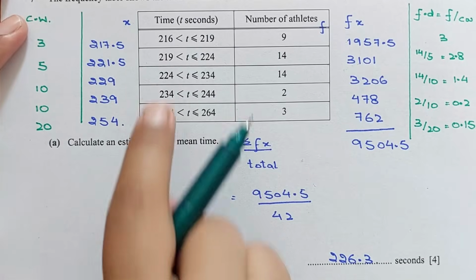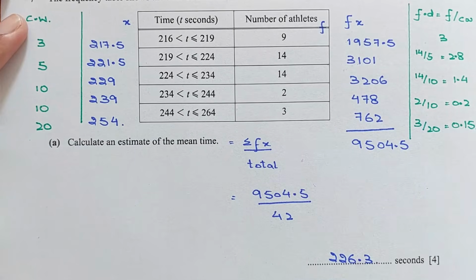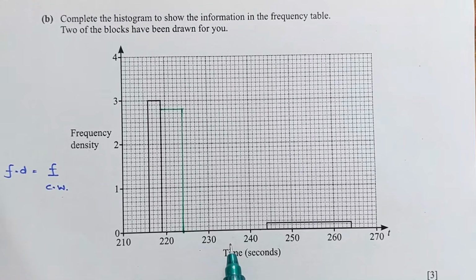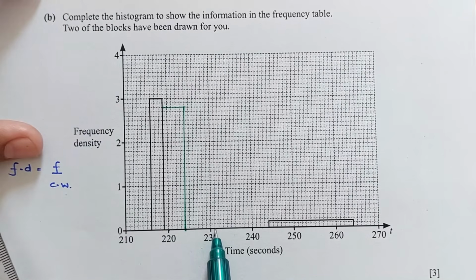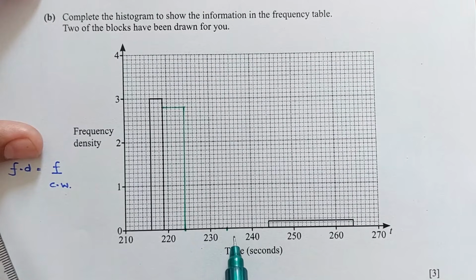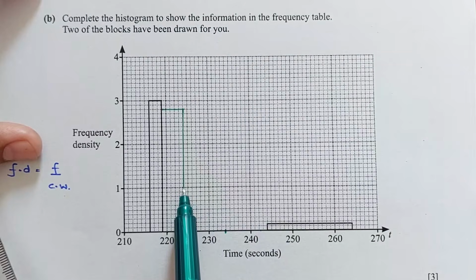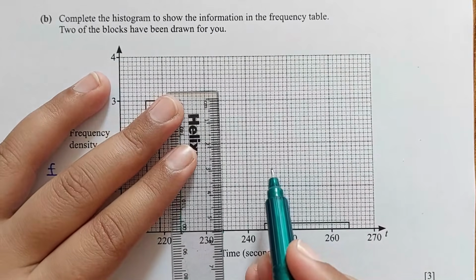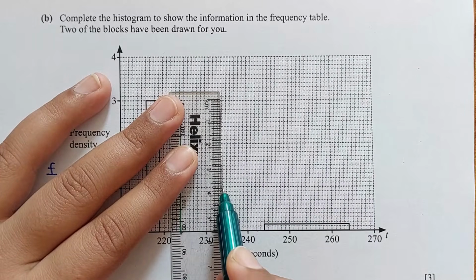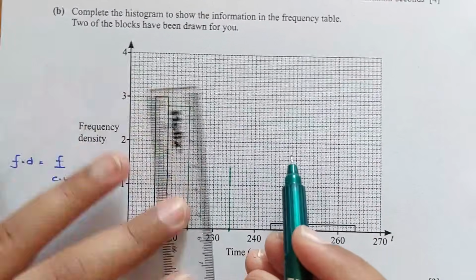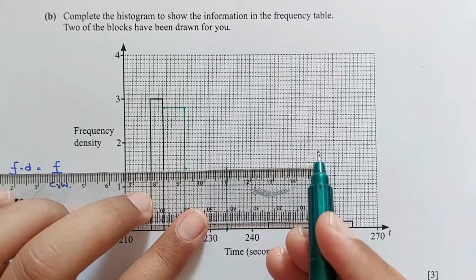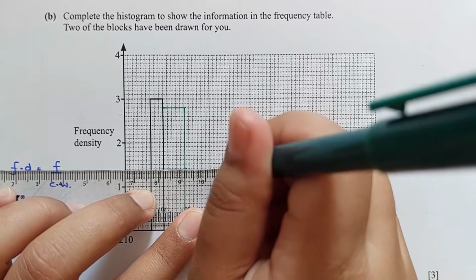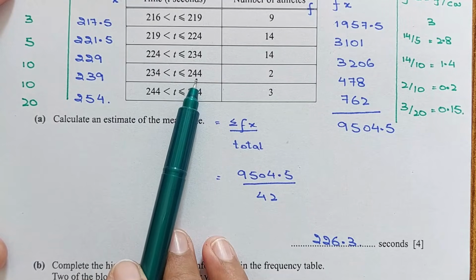Alright. The next is 224 to 234. It is 1.4. 224 to 234, 230, 31, 32, 33, 34 and 1.4. This is 1.1, 1.2, 1.3, 1.4 over here. The next is 234 to 244.